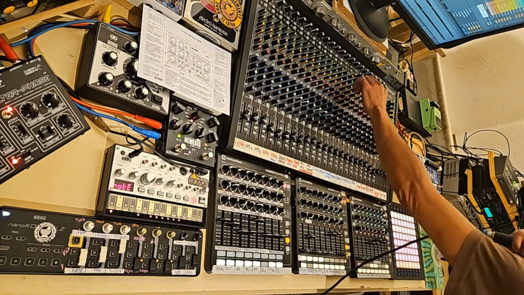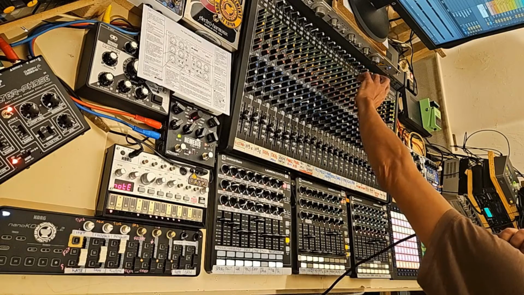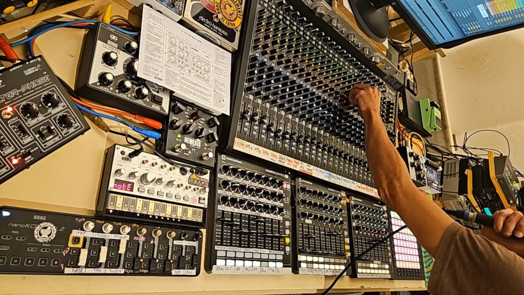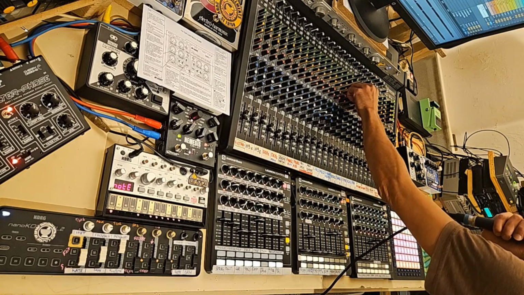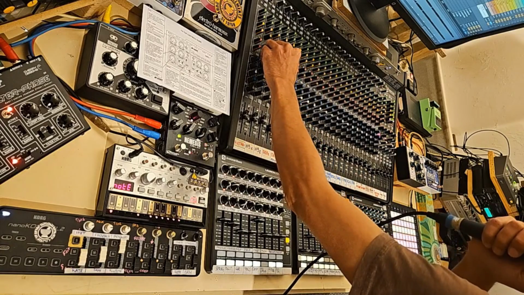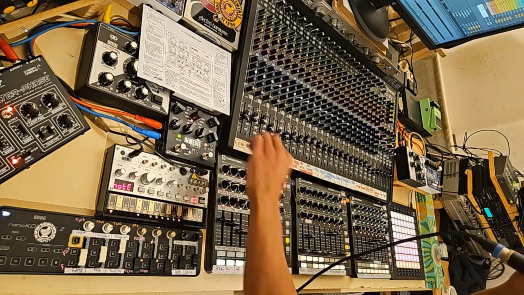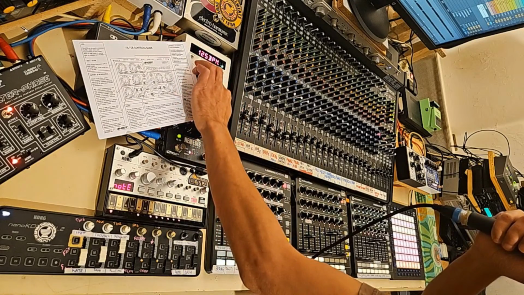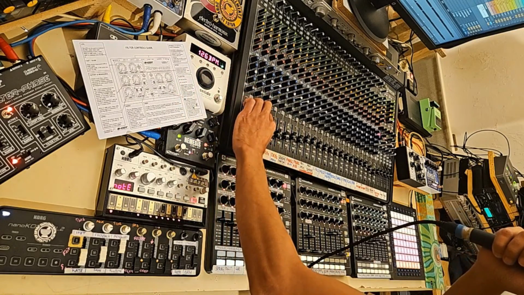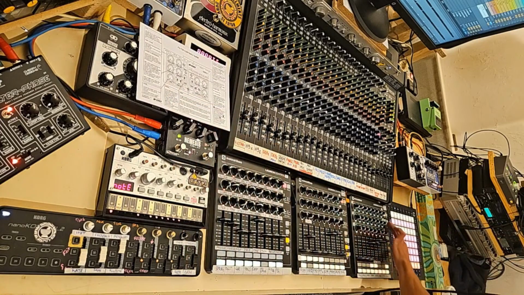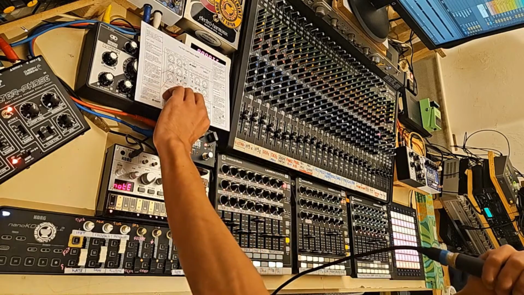Or for example, we can think about sending the delay only on the hi-hat. The right tempo, 126.